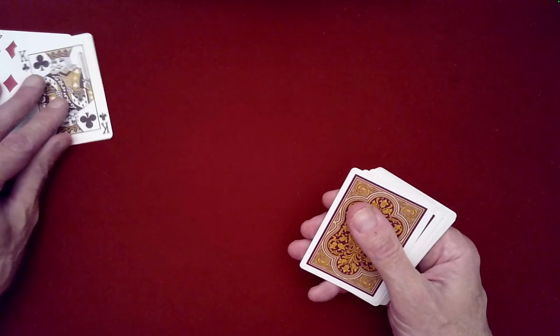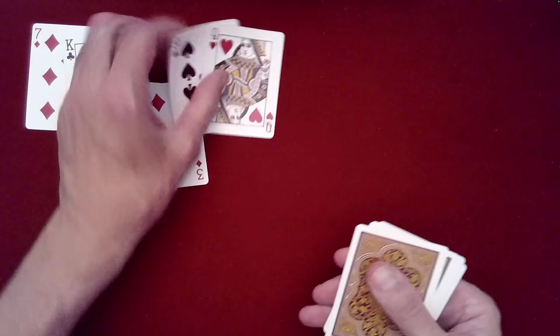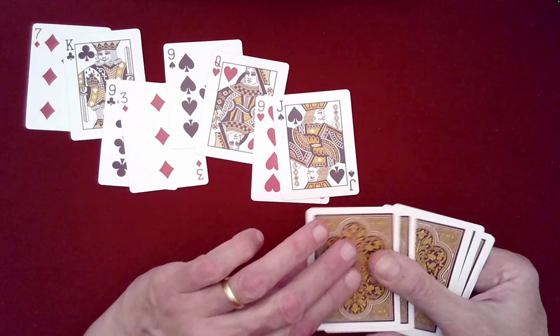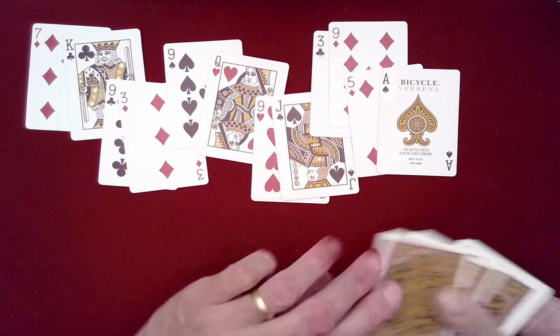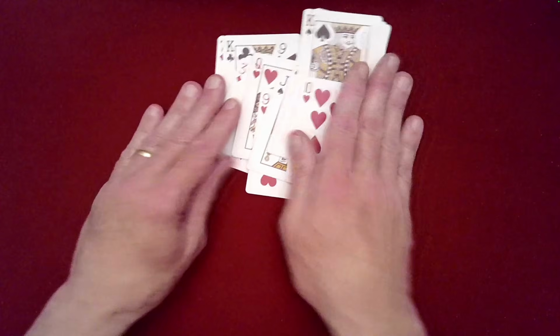Well, let's see if it's destroyed here. Okay, that's good. Excellent. Excellent. Good. Good. Good. Yes. And yes. Whoa, that is amazing.